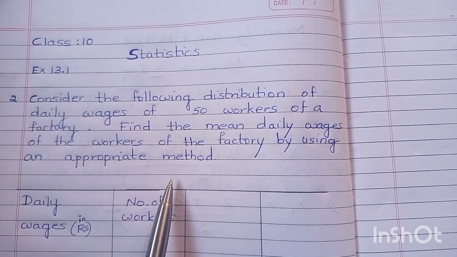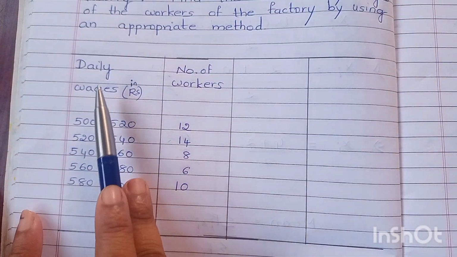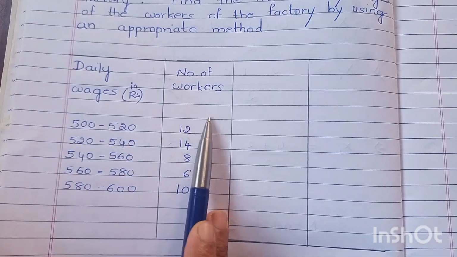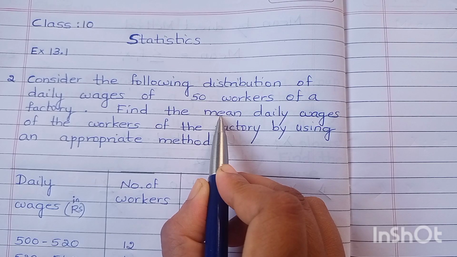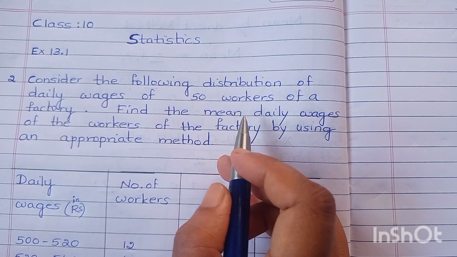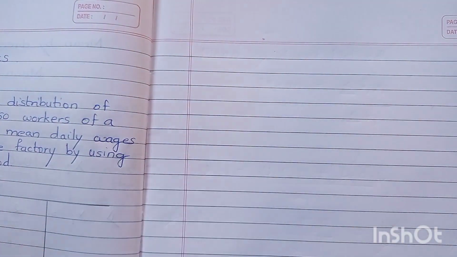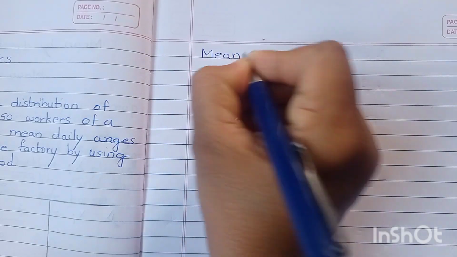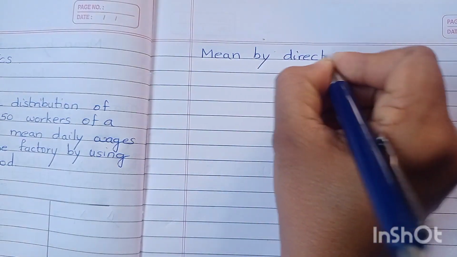In this question, they have given the data. Look at this. They have given two tables, okay? And they told us to find out the mean. Let us find out the mean by direct method, okay? Here, let me write the formula to find out the mean by direct method.